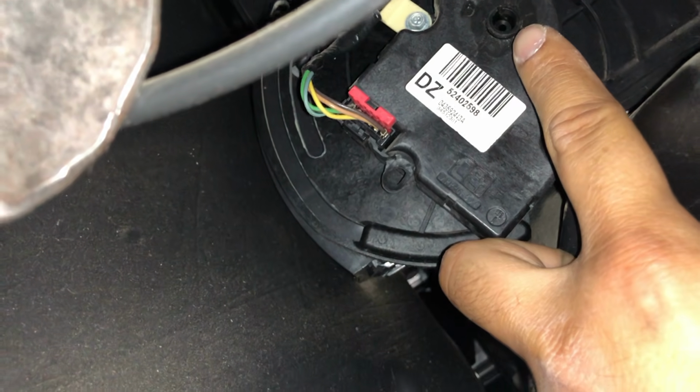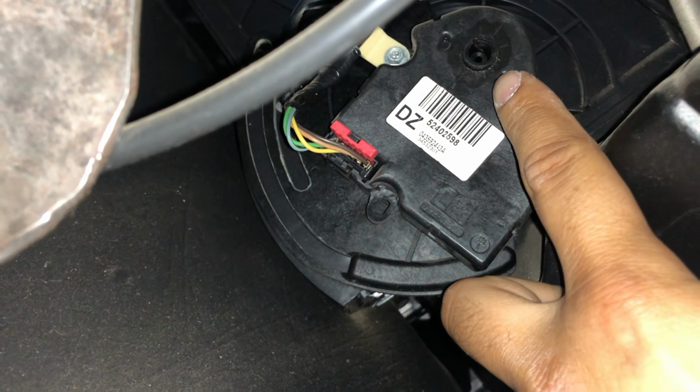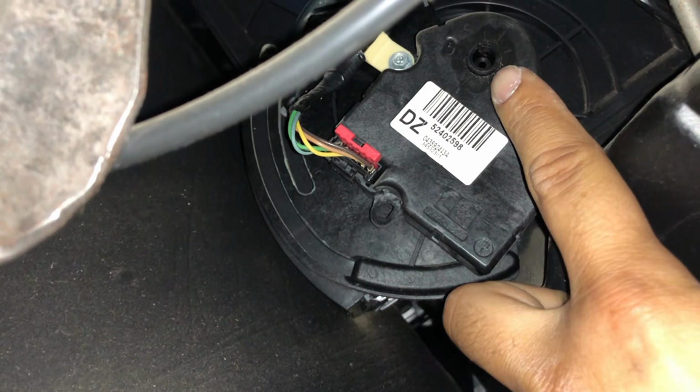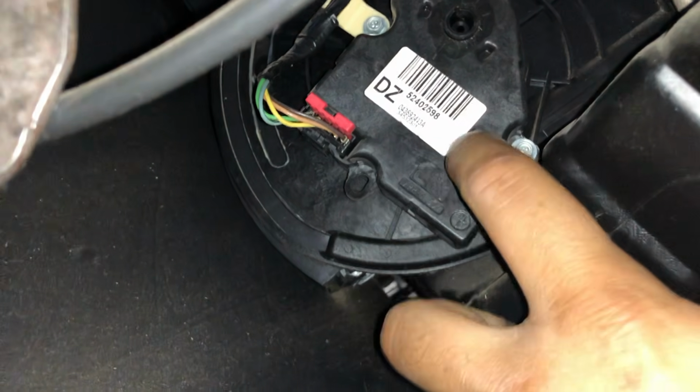If you see this little circle right there, you can actually manually move that. If you're in an emergency, or if you just want to put it to the front or whatever, you can just get a flathead, turn that, and get it to the spot you want, and it's going to stay there. But this part, like I said, is $15.